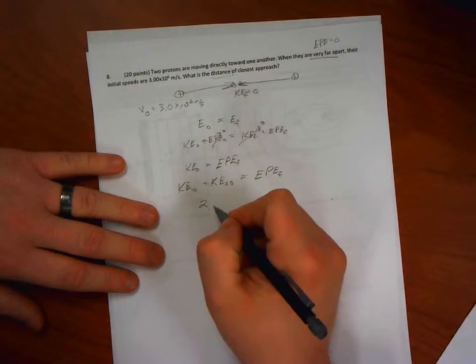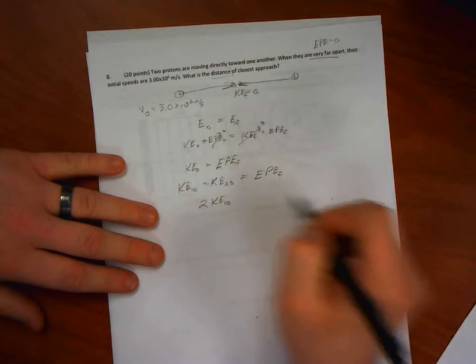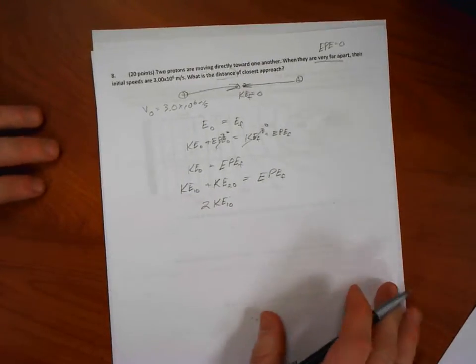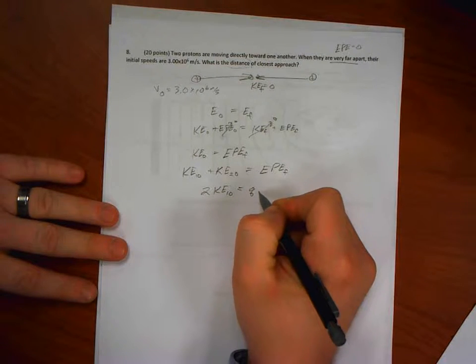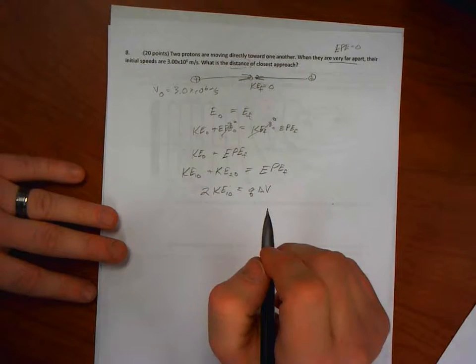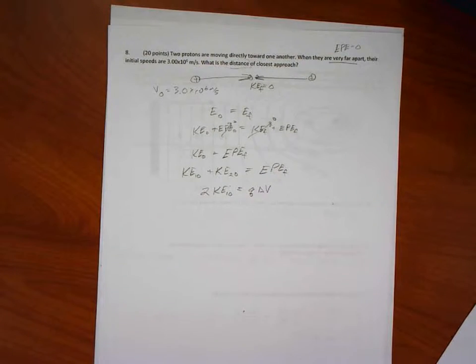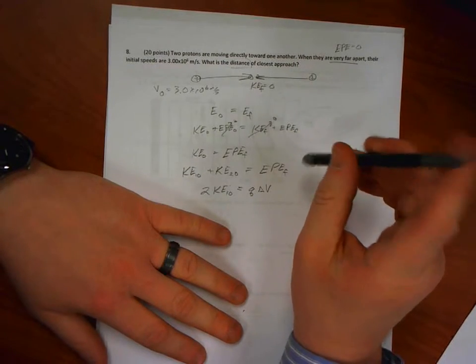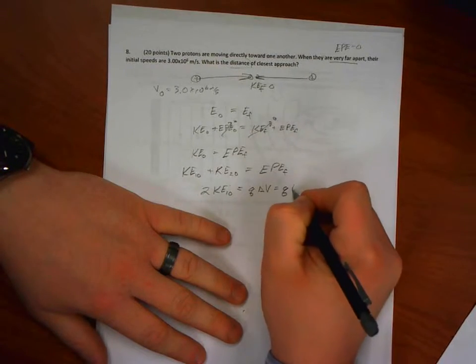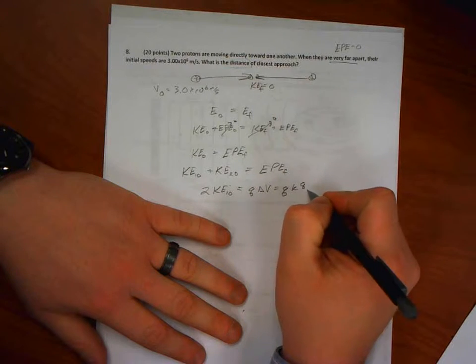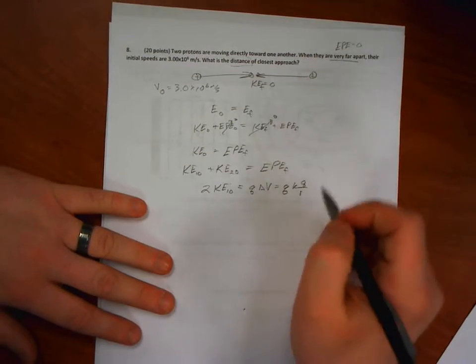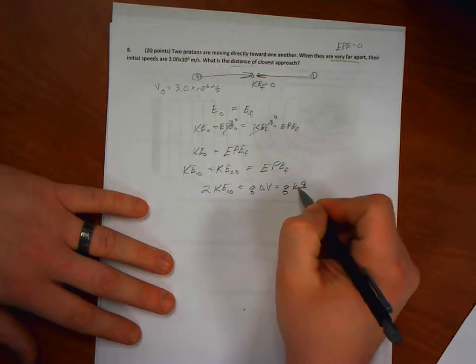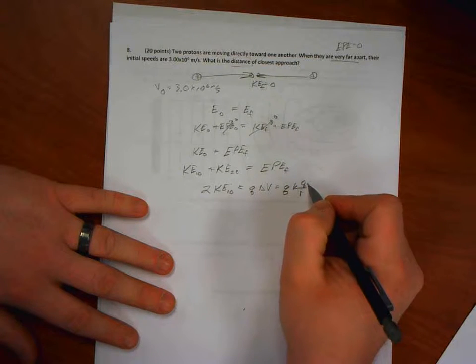Or 2 KE1 initial, because they have the same kinetic energy, moving with the same speed, and EPE is going to be Q delta V, or I should say KQ over R, because the potential is charge 1 coming into the potential set up by charge 2.